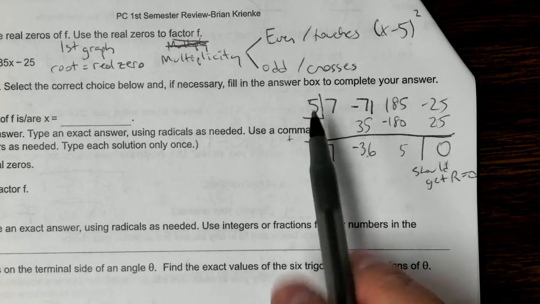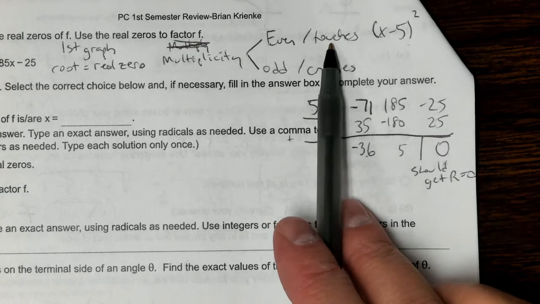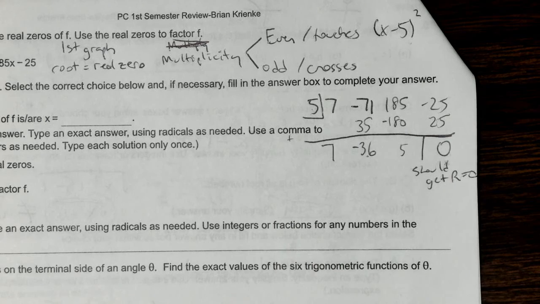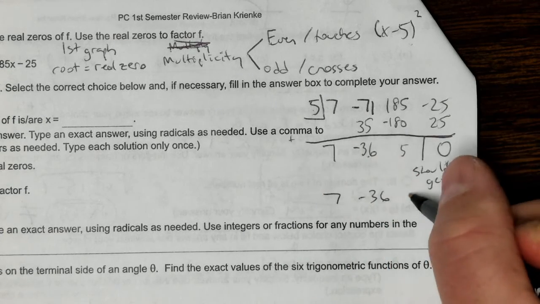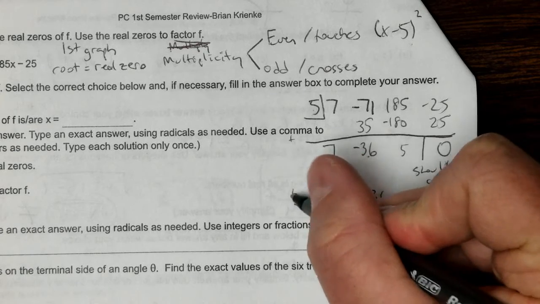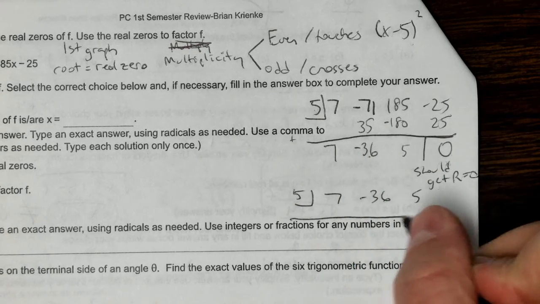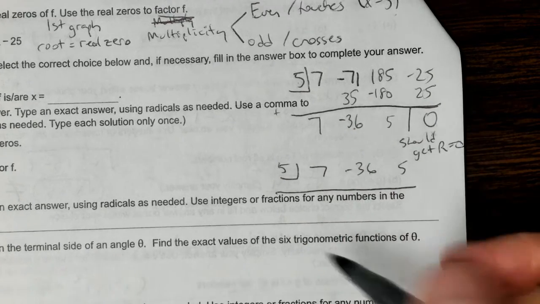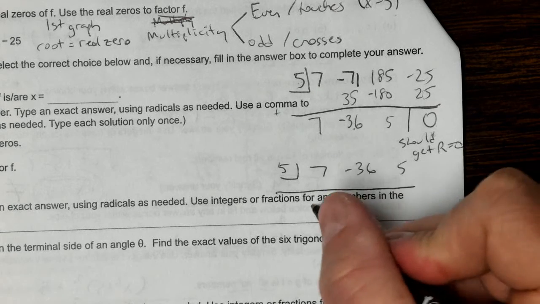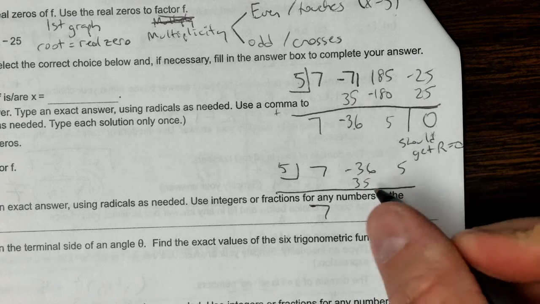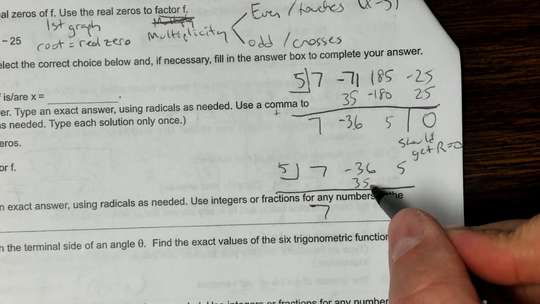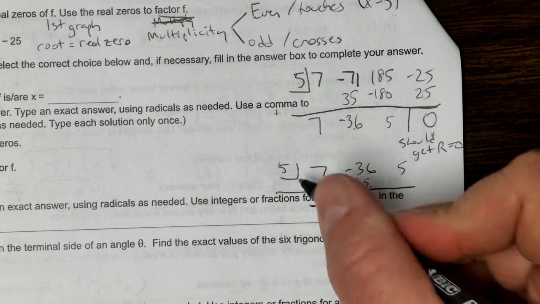Now, we also know that it was even or touched there, so we can do synthetic again with 5. Bring down your 7. 7 times 5 is 35. Negative 36 plus 35 is negative 1.